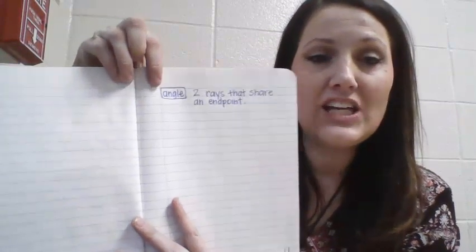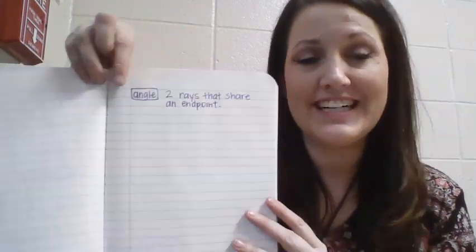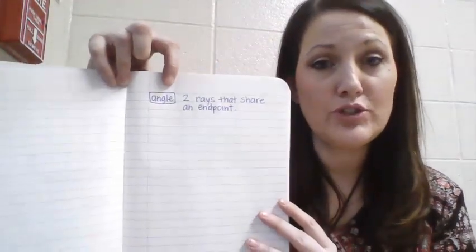This new vocabulary word is the word angle. It kind of looks like it's spelled like angel, but it's not. Angle. Angel would be A-N-G-E-L. So an angle is where two rays share an end point. So think about one ray is a point and a line.